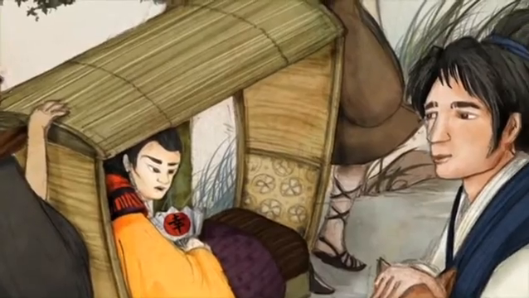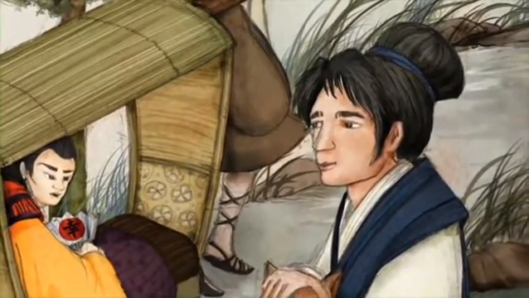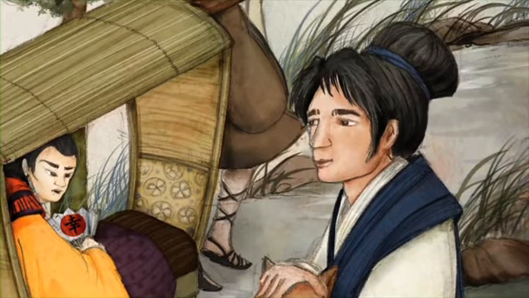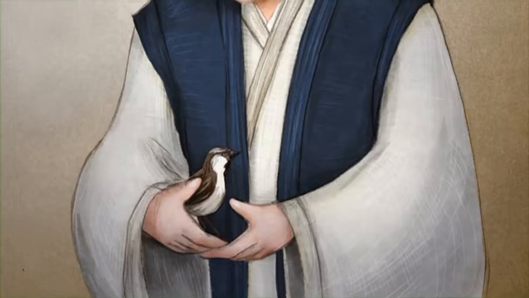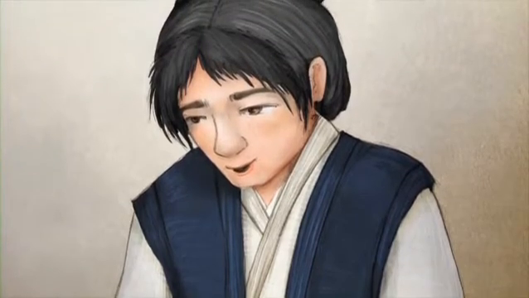The younger brother was poor but happy. "I believe that helping others is the most important thing in life," the younger brother said. One day, the younger brother found a sparrow on the ground. It had a broken wing. "Poor bird, you can't fly," he said. "I will help you."